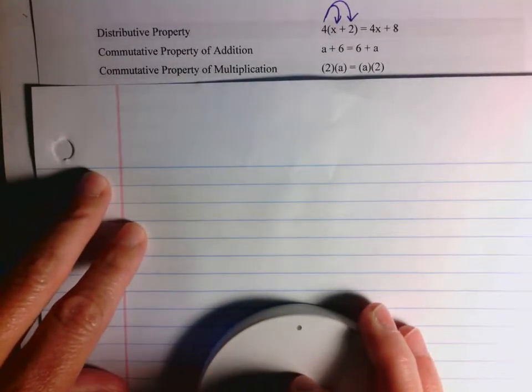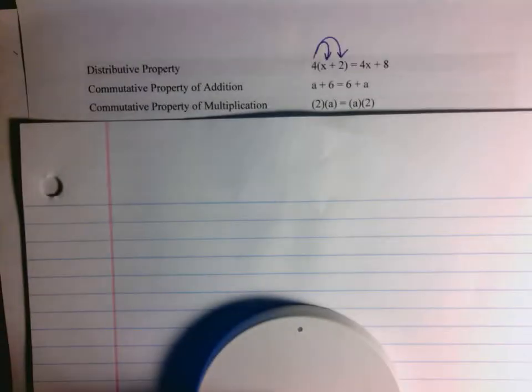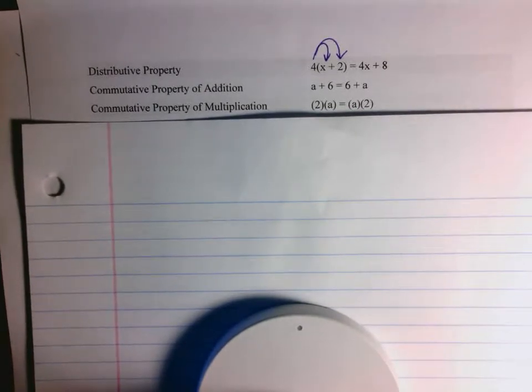The next property is the commutative property, and you have the commutative property of addition and the commutative property of multiplication. And what that says is order does not matter. I can switch the order, but they're still going to be equal to each other. That a plus 6 is the same thing as 6 plus a mathematically. 2 times a is going to equal a times 2.